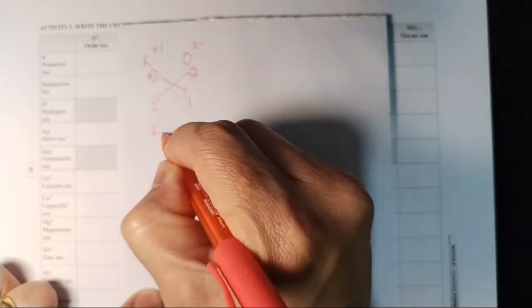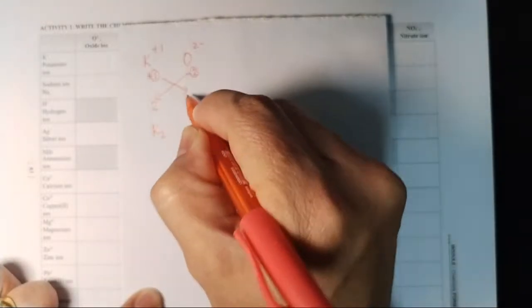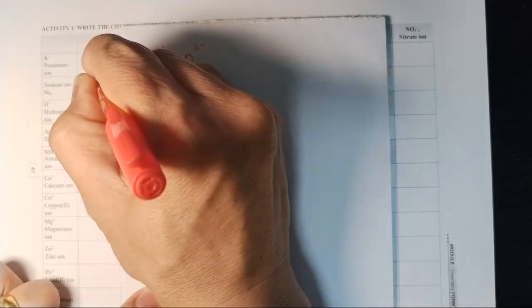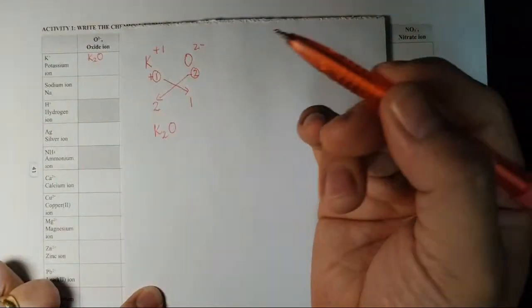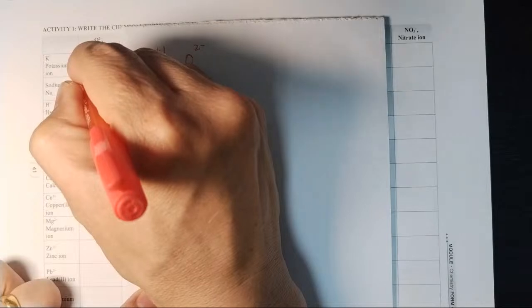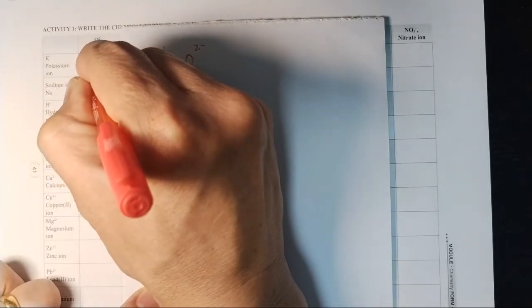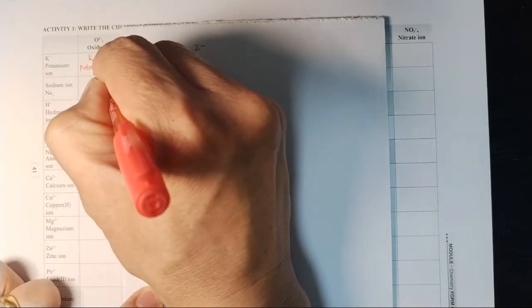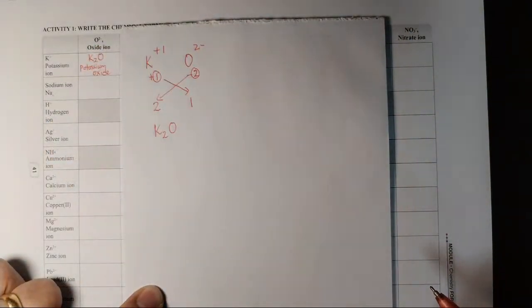So the formula will be K2, then O1. 1 normally we don't write. So the formula here will be K2O. So the name will be potassium oxide.